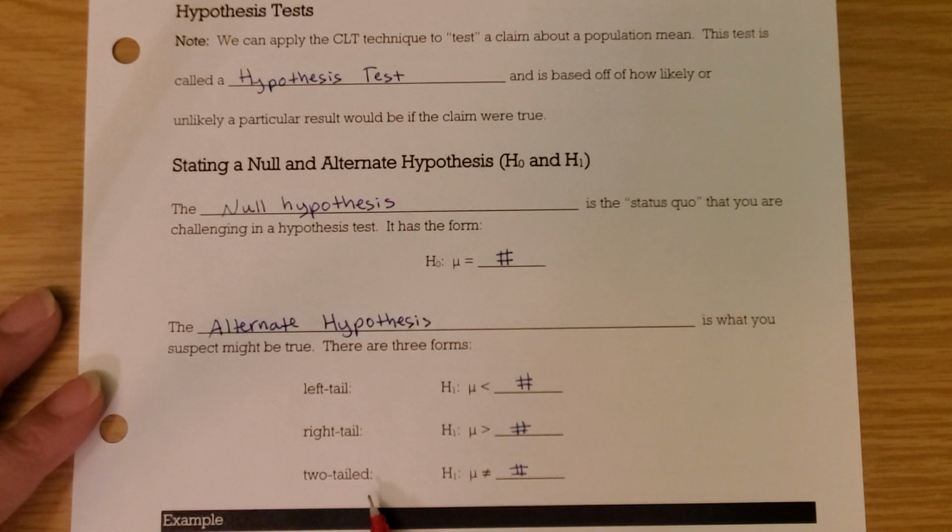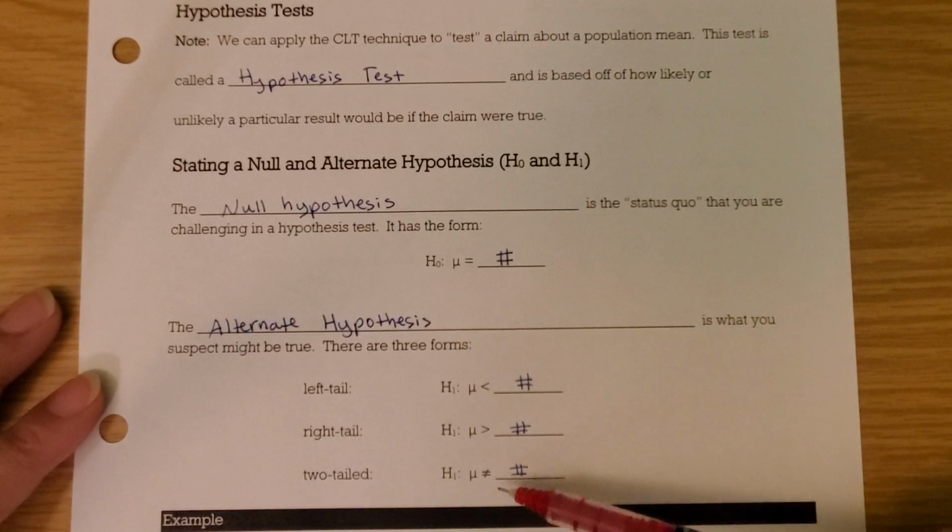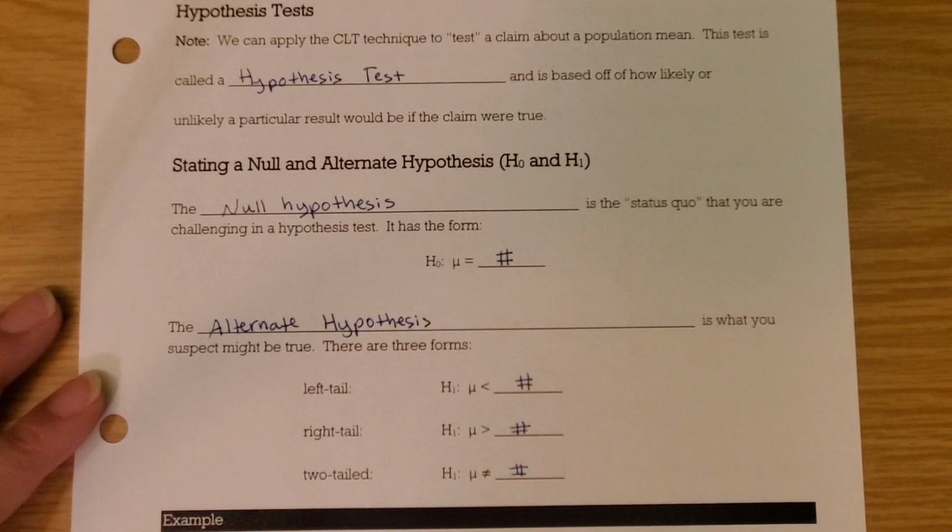And a two-tailed test is, we're going to use a not equals to, and that's you suspect it's different, but you're not quite sure how. So in a test for medication, for example, what they might have done is they might have said, okay, under the old medication, the flu lasted 7 days. And for the new medication, we suspect it's going to be different. So we suspect that it's not going to be 7 days. Maybe it'll be less, maybe it'll be more, but we're going to test that to find out.